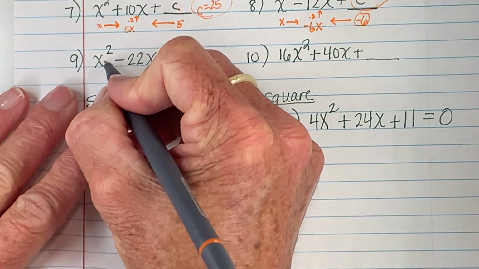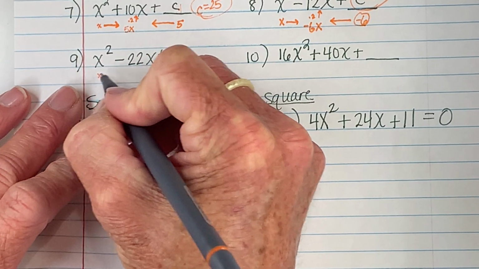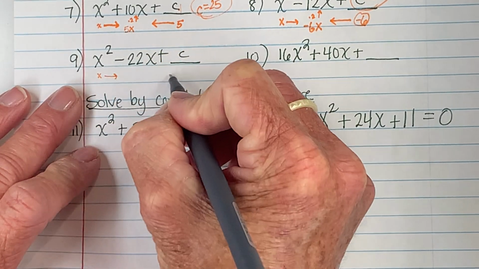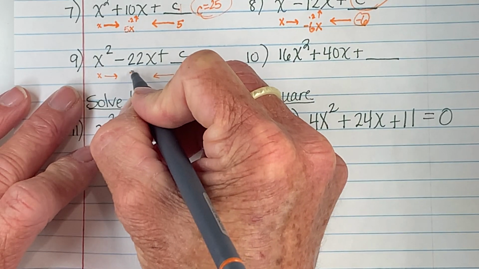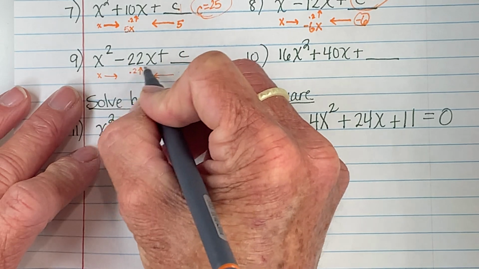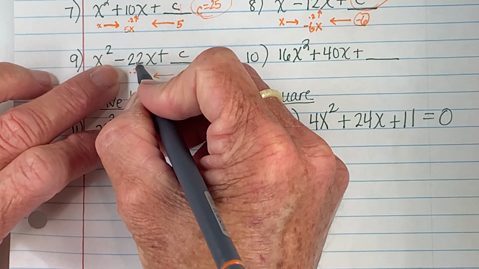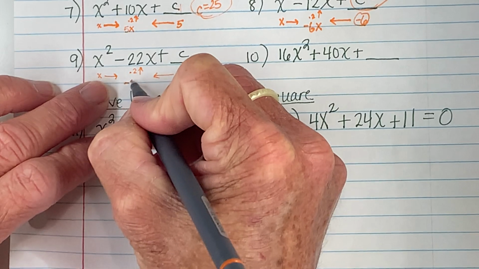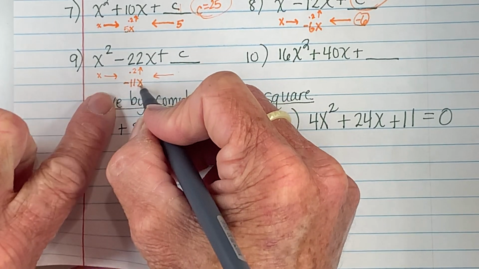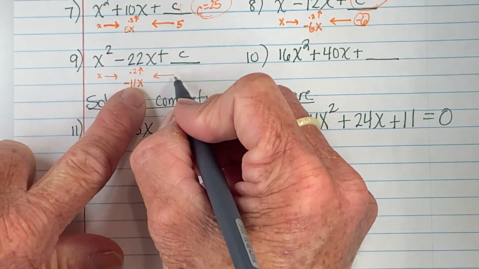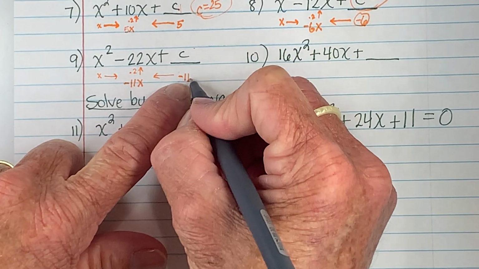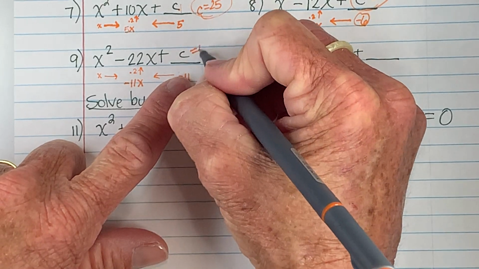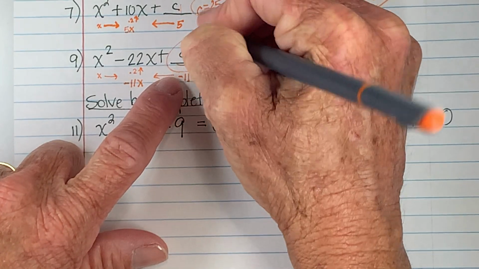Okay? All right. Perfect square, yes? X times x. I'm going to multiply x by some number, and when I double it, it's going to result in a negative 22x. Well, half of negative 22 is negative 11x. So I've got the x, so this number is negative 11. And if I turn around and I square it, negative 11 times negative 11, this number would need to be 121, which is a perfect square.